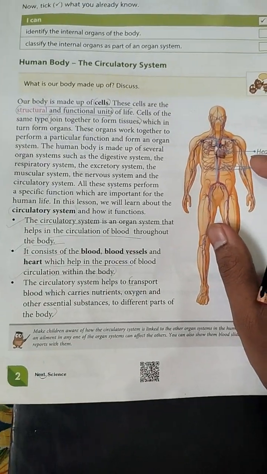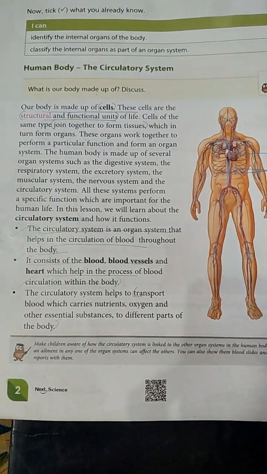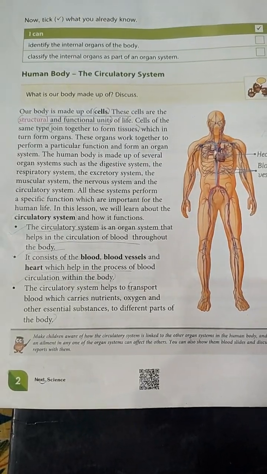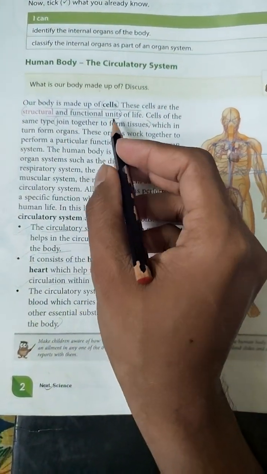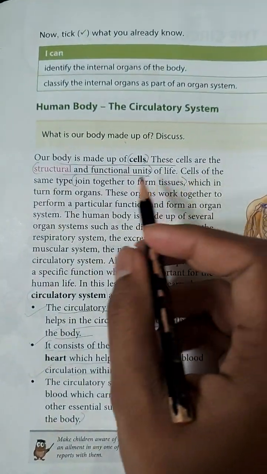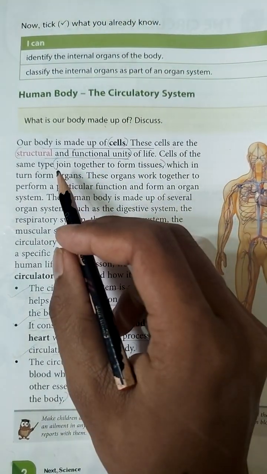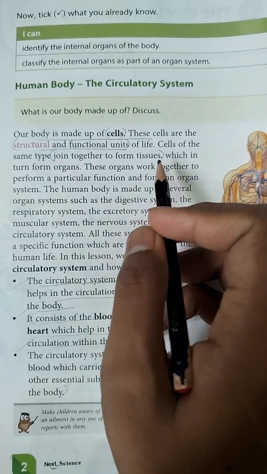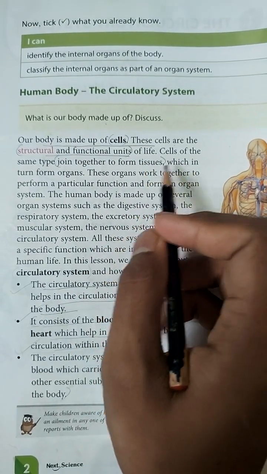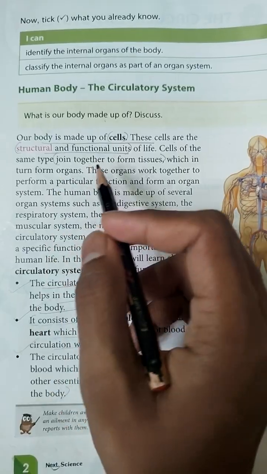Next, we have the circulatory system, which helps the blood to flow throughout our body. Our body is made up of cells. The cells are the structural and functional units of life. Cells of the same type join together to form tissues, which in turn form organs.